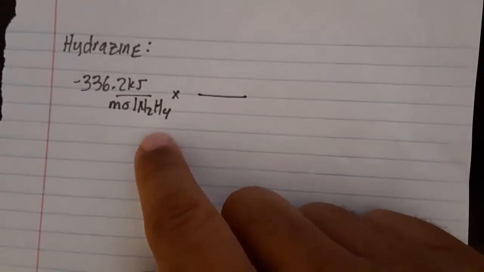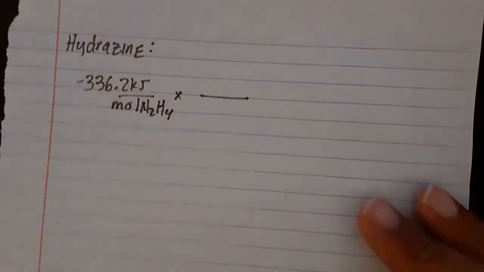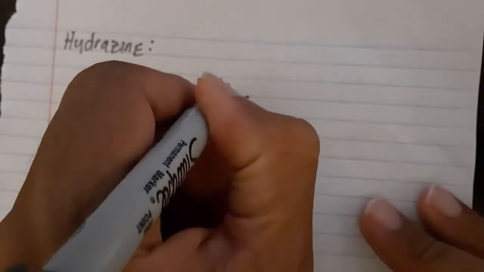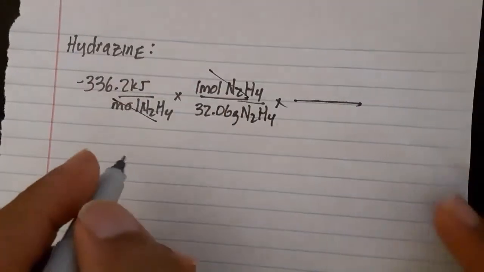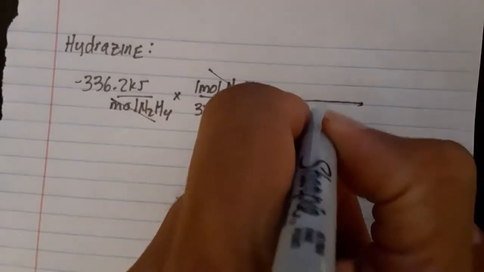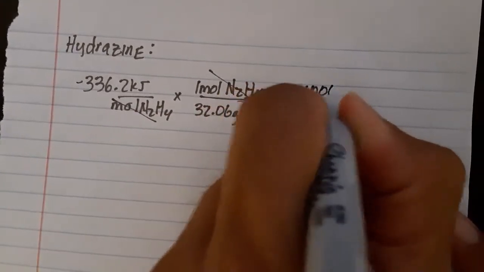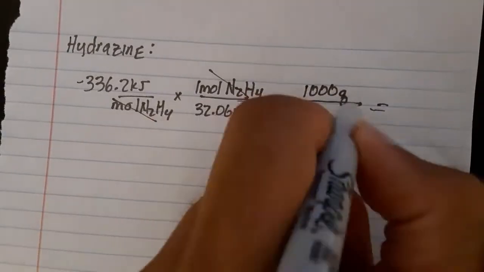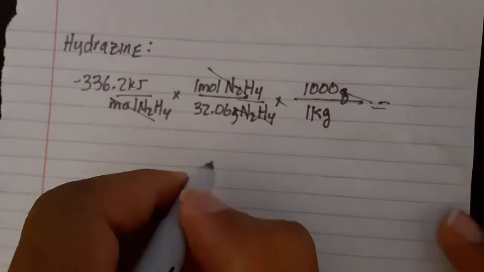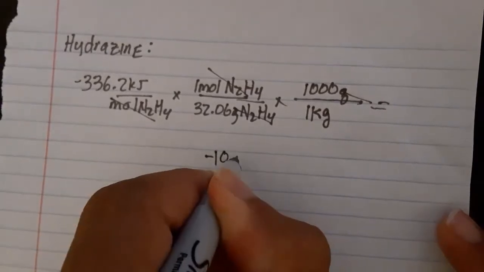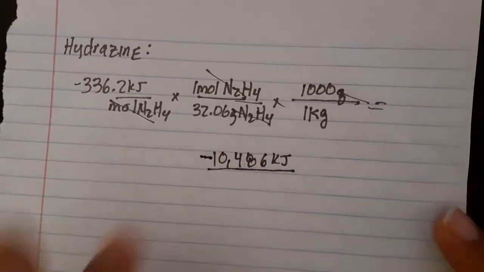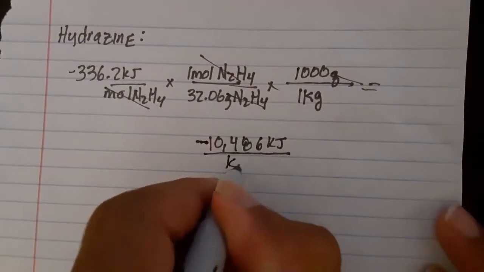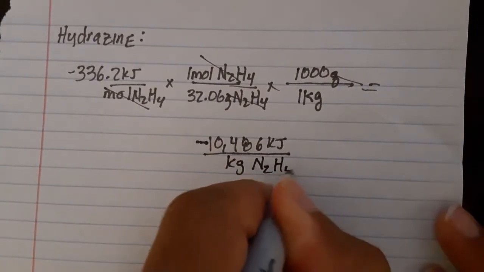Okay, this is what we calculated, the enthalpy of that reaction burning in oxygen. 1 mole of hydrazine contains about 32.06 grams of hydrazine, based on the periodic table atomic weights. The moles cancel. Let's convert these grams to kilograms. For every 1,000 grams, there's 1 kilogram. So the grams and grams cancel. And so per kilogram of hydrazine, there's about minus 10,486 kilojoules of energy released because of that negative sign. That's per kilogram of hydrazine, which is N2H4.